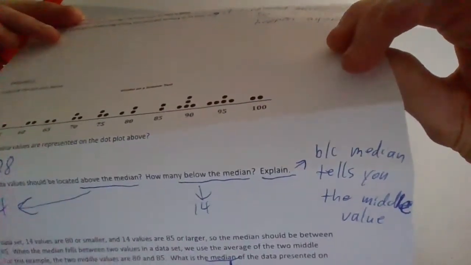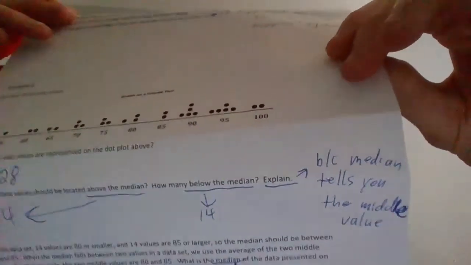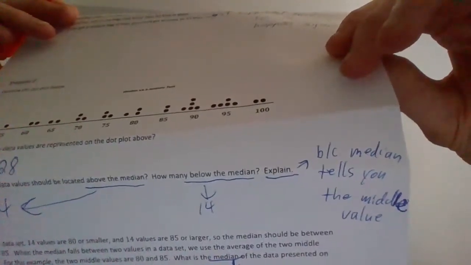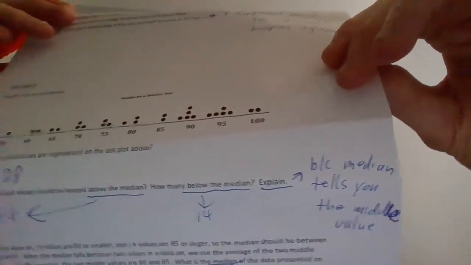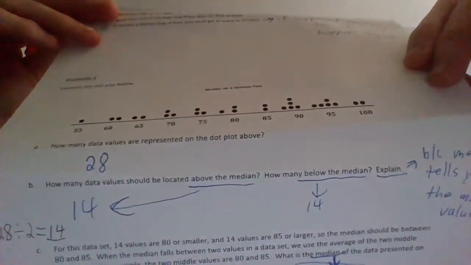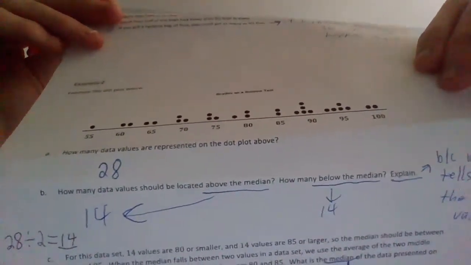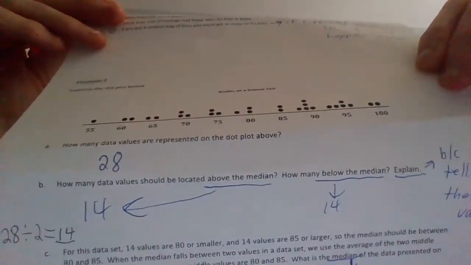So that's what I had on B. I think that should be pretty self-explanatory, guys. If we know that median is middle, that means this median is going to be splitting it 14 on one side and 14 on the other side, because cut 28 in half and you get 14. I don't think that's too complicated of one there. I think we got that pretty well, guys.